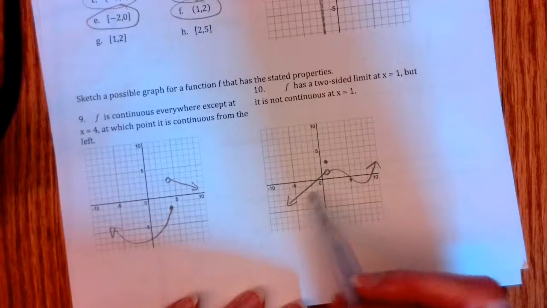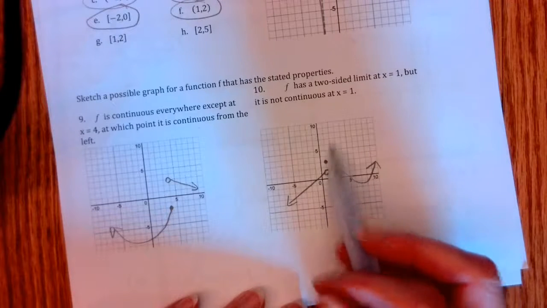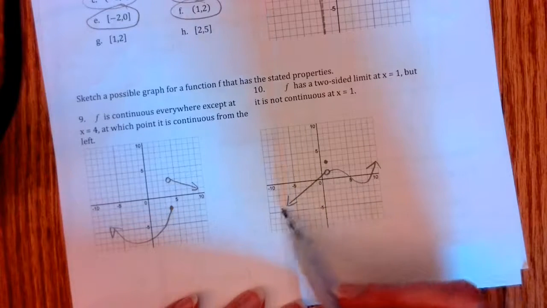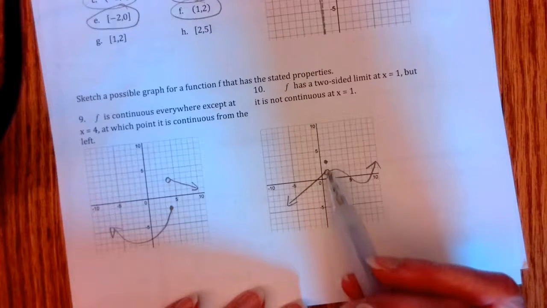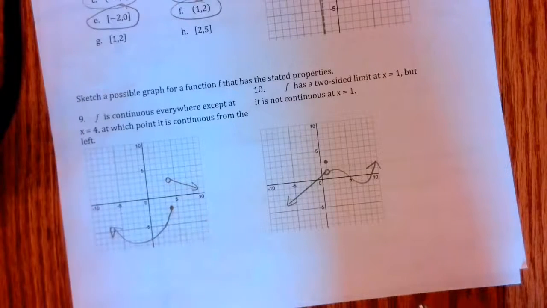You could also have a graph that would have an open circle at 1, and just make sure you are connected to your point, and you don't necessarily have to have the defined value. It would still be not continuous.